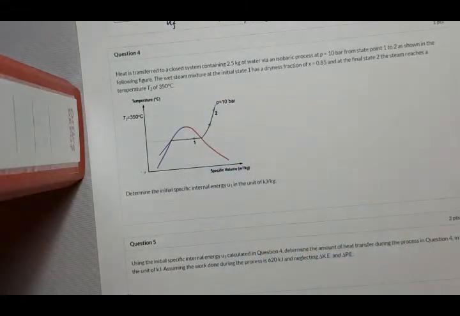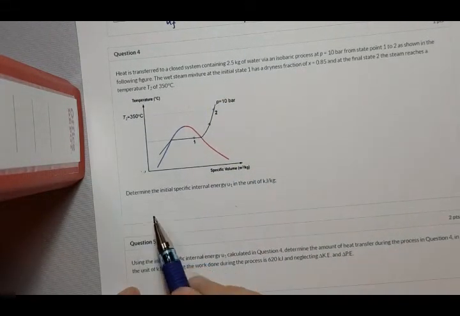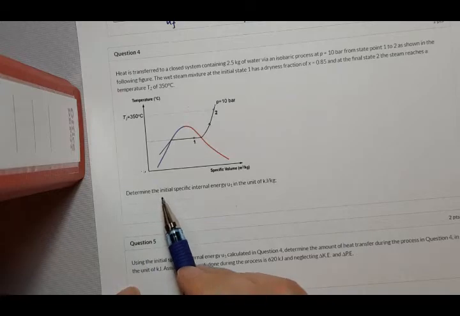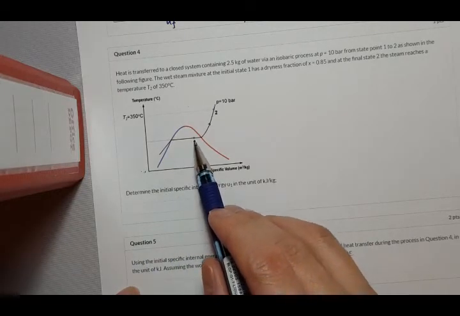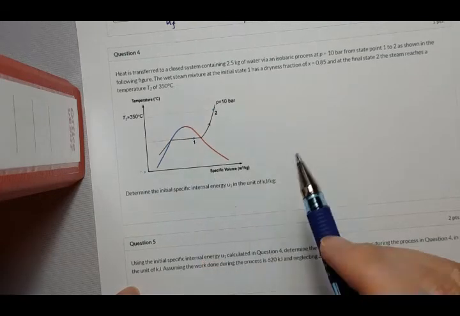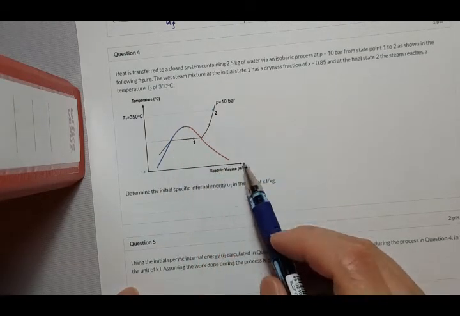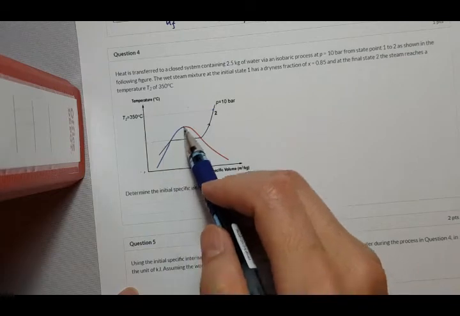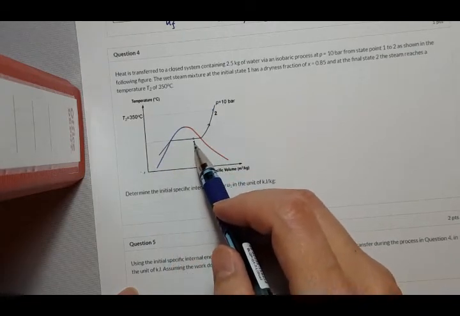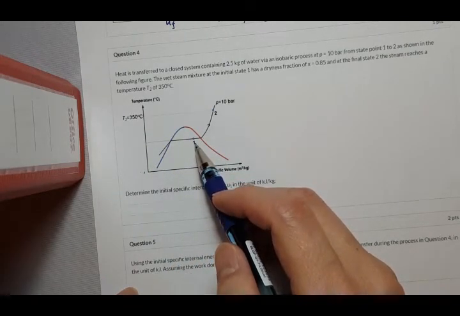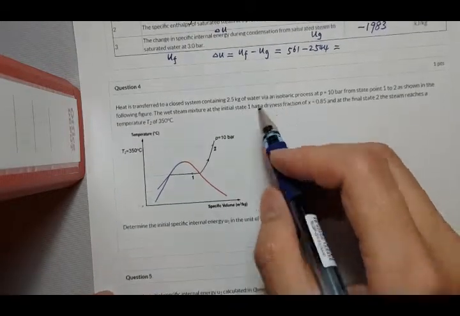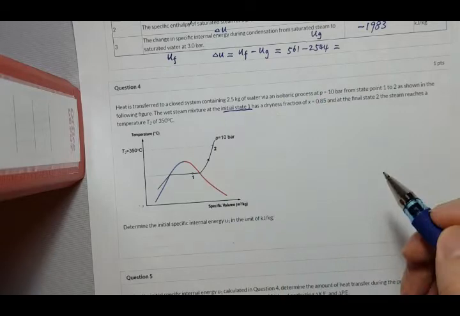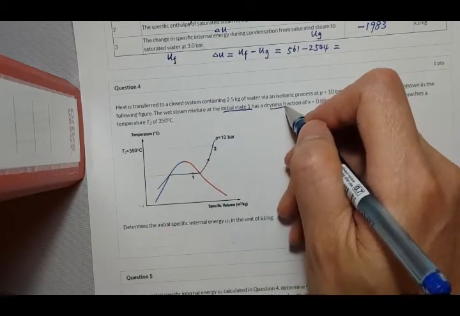Okay, so in question 4, we need to determine the initial specific internal energy U1. So 1 is here. Because this is a dome shape, anything under this shape means that 1 is a wet vapor, and only wet vapor has got a dryness fraction. So initial state 1, the dryness fraction x.